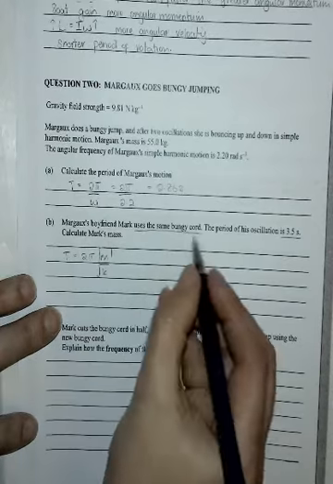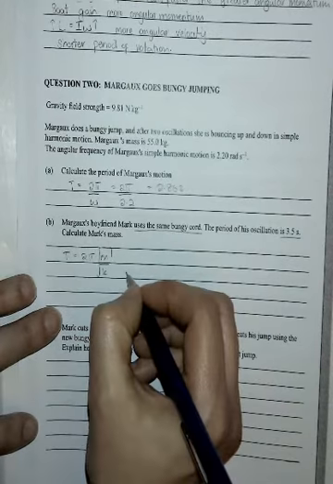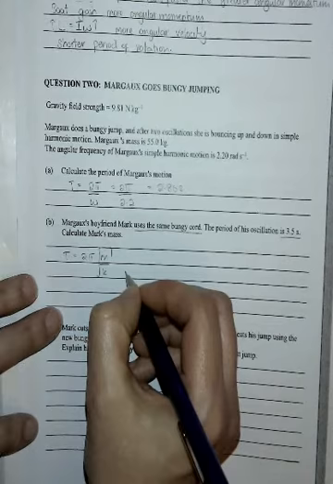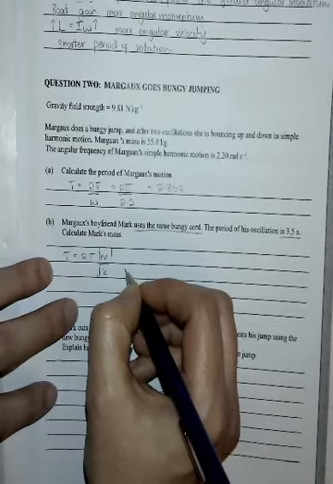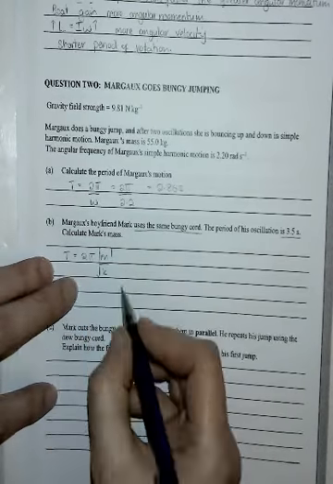Using the same equation for Margot, if we rearrange this to make k the subject, we end up with 4 pi squared m over T squared.